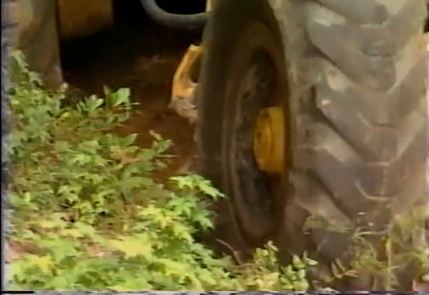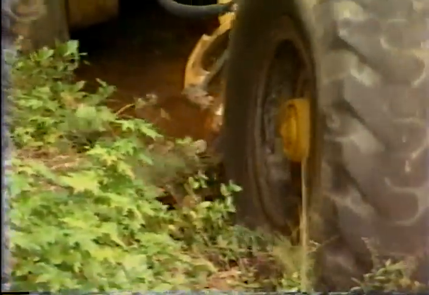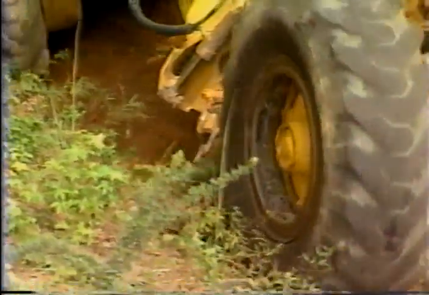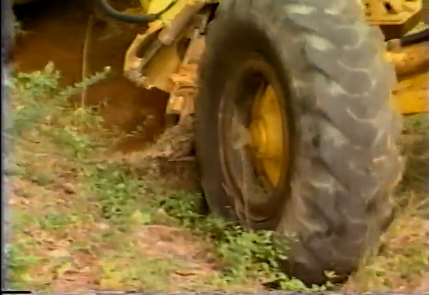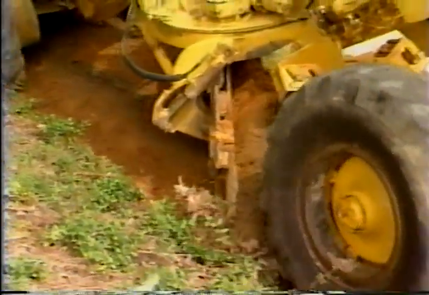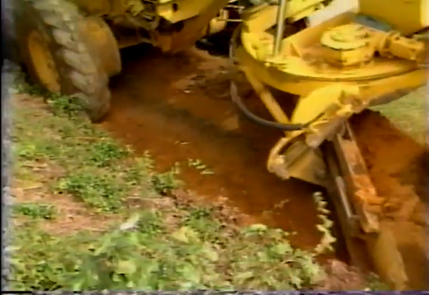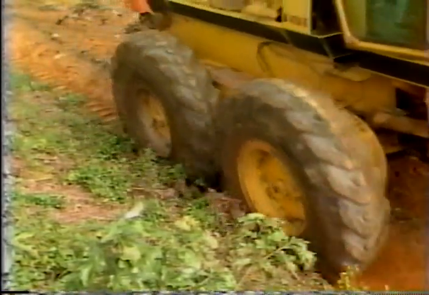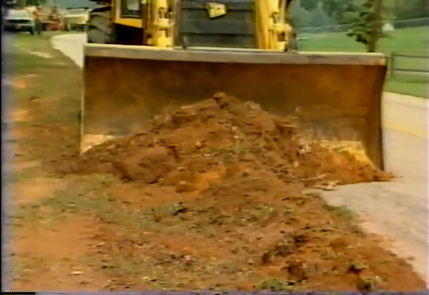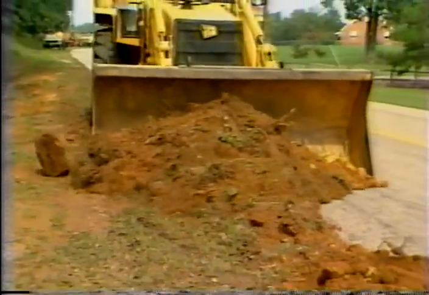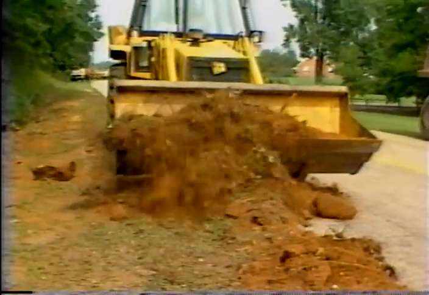Make minimal changes in the height of the blade during the operation so that the result will be a smooth ditch. Be careful not to undercut the back slope. Undercutting the back slope will cause the slope to erode and prematurely obstruct the ditch in the future. Pick up the material removed from the ditch with a front-end loader and load it into the waiting trucks.